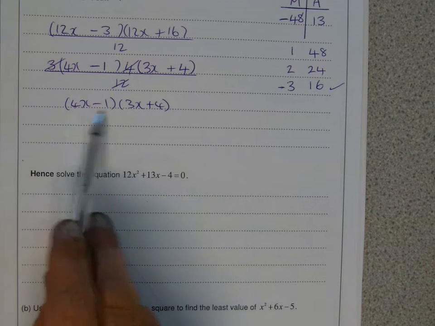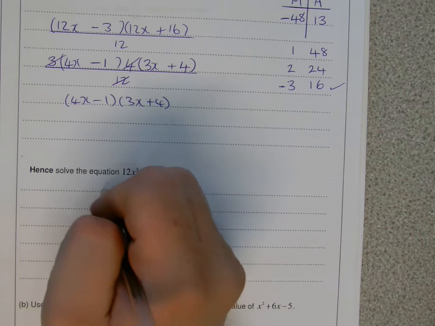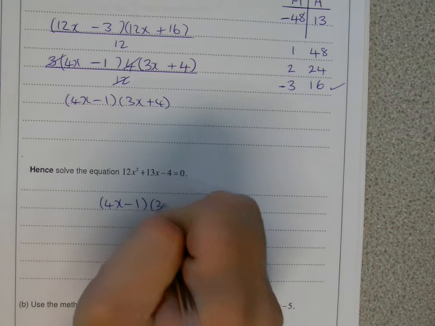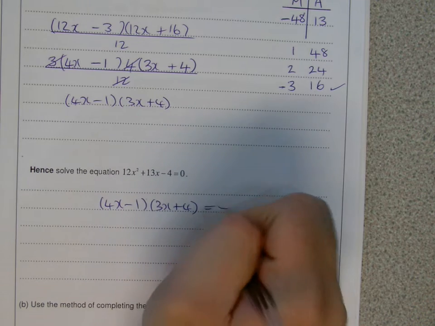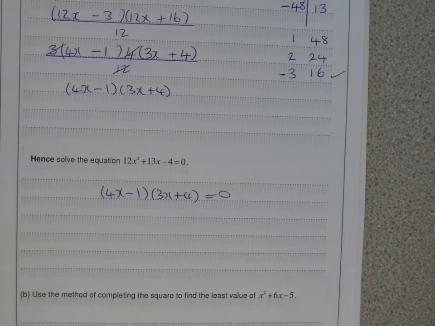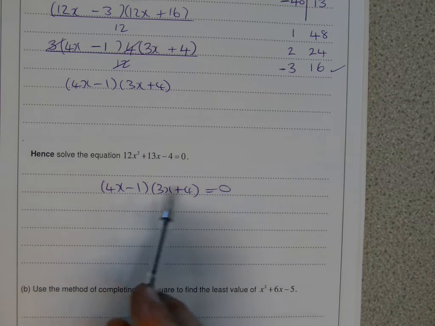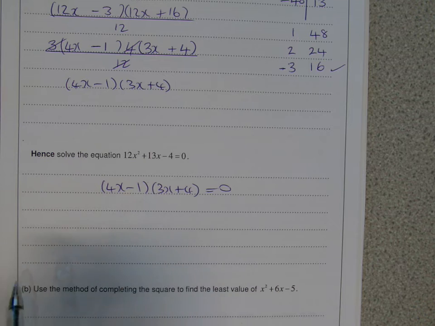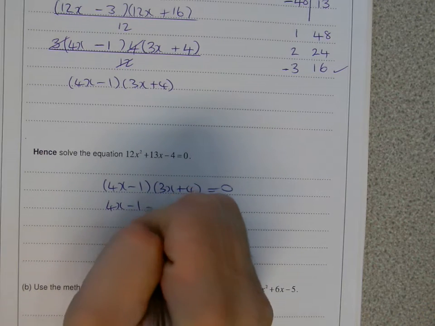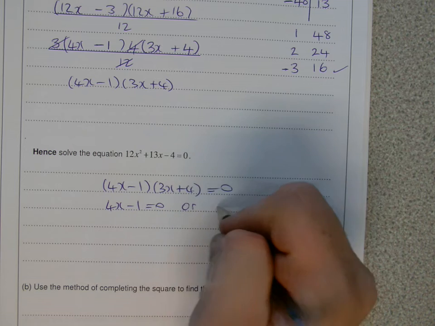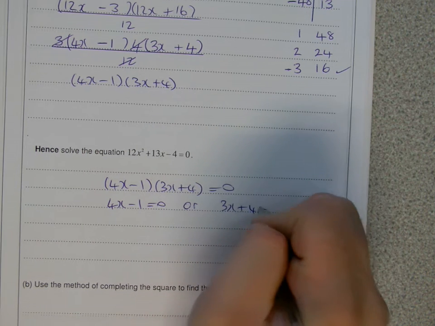So hence solve means we're going to use this answer, so don't forget we've got the two brackets replacing it. Okay? And when we've got two brackets times together equals 0, remember one of those brackets has got to equal 0. Because when you've got two numbers times together, if the answer is 0, then one of those numbers has to be 0. And the same applies here. If we've got two brackets times together, then one of these brackets has to equal 0. So we say, look, either 4x minus 1 is 0, or, it's important to write or, 3x plus 4 is 0. Okay?